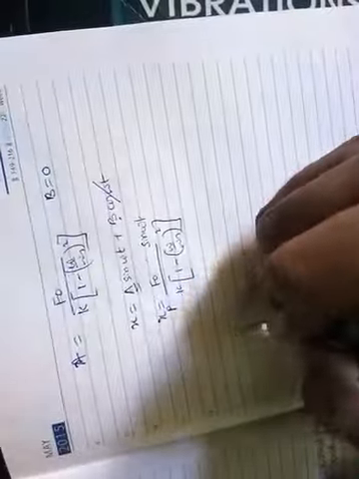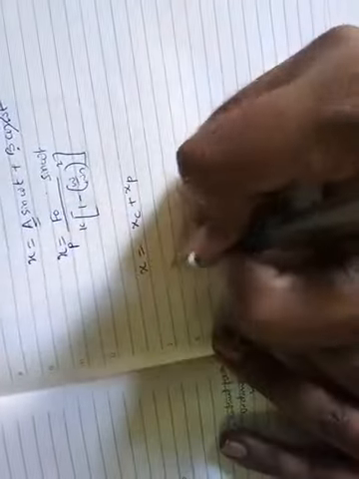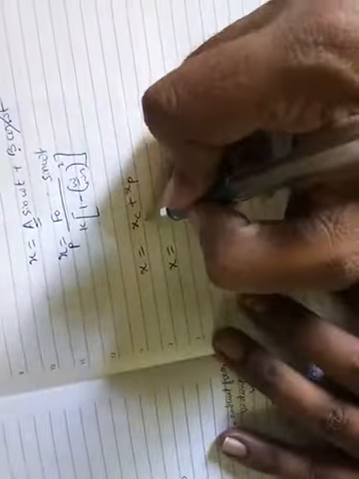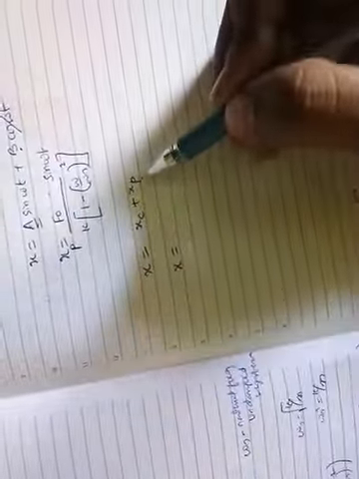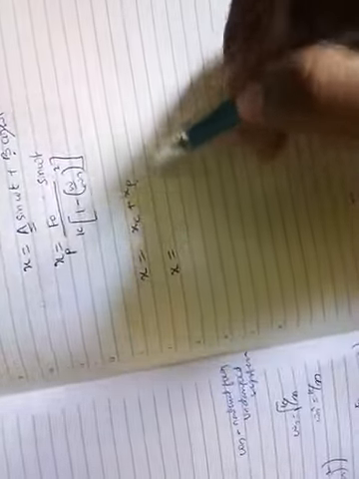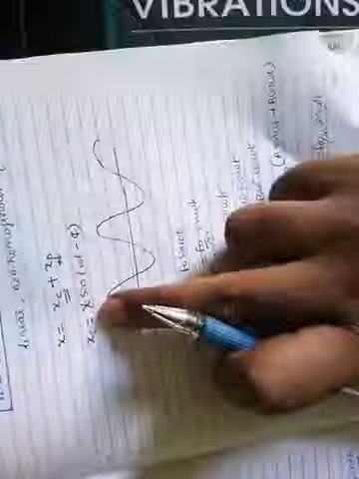So the total solution is the complementary solution plus the particular solution. The complementary solution is the same for all the systems, but the particular solution depends upon the forcing function. What is the forcing function for the given body? xc, the assumed complementary function, is X sin omega t minus phi.